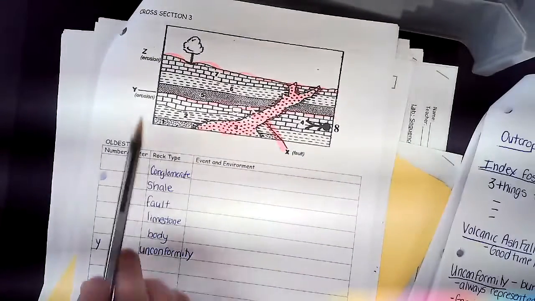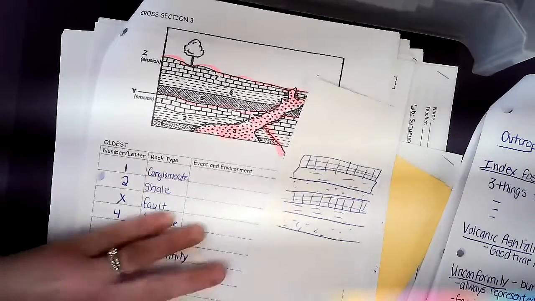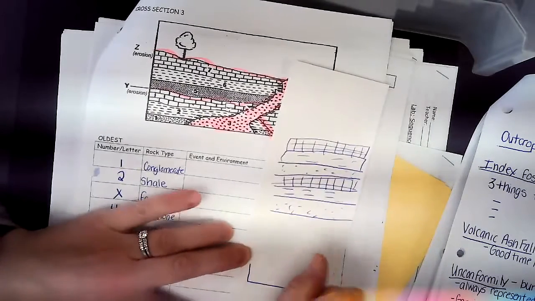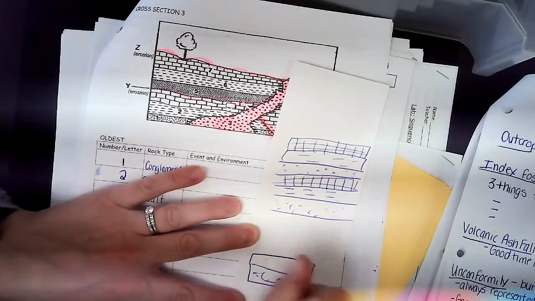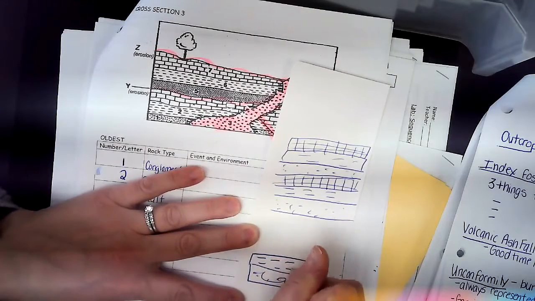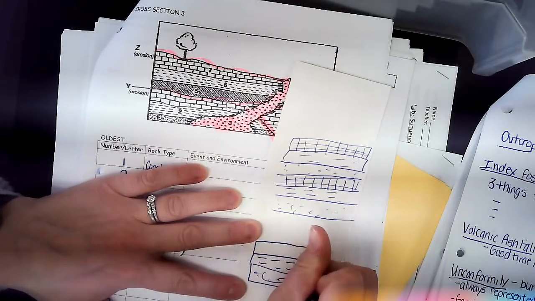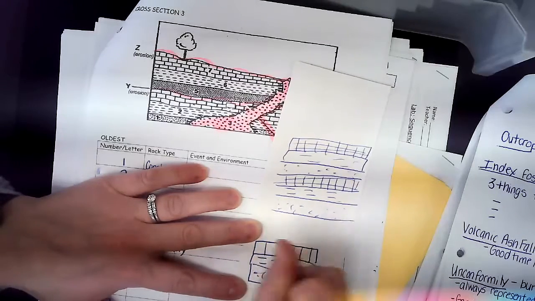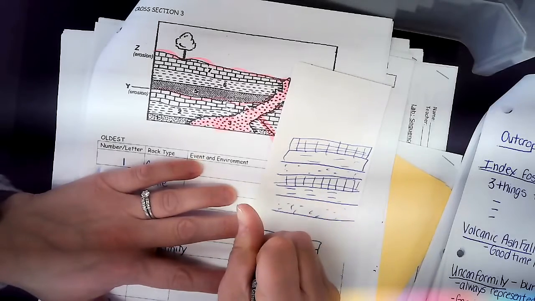So what really happened here is there used to be other rocks on top. There would have been that layer of sand or that layer of conglomerate. Then we would have had the shale. Then we would have had the bricks. And then there could have been any layer here.